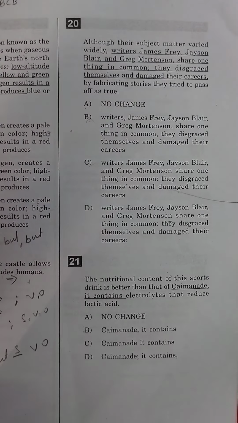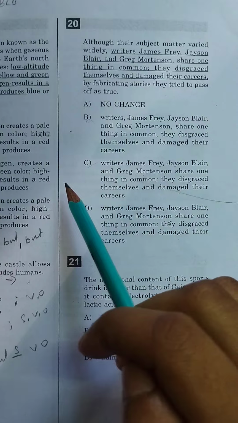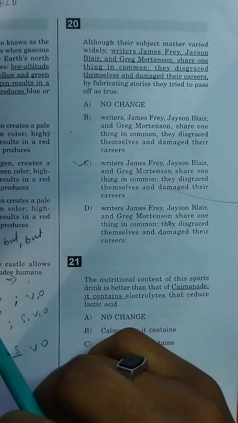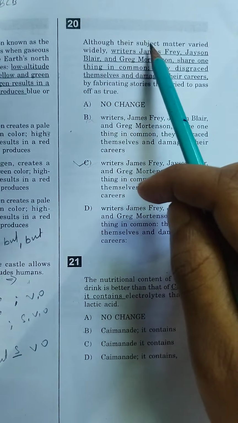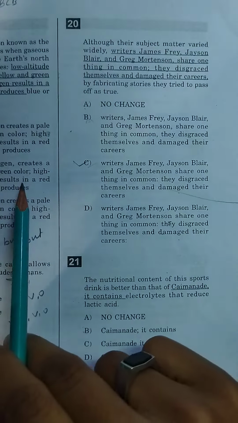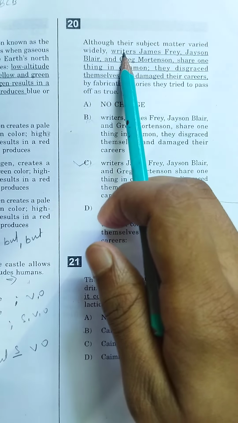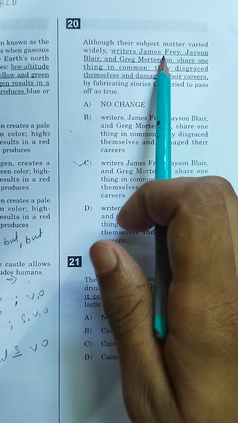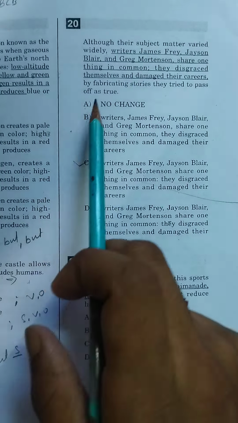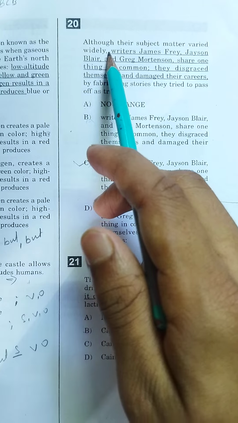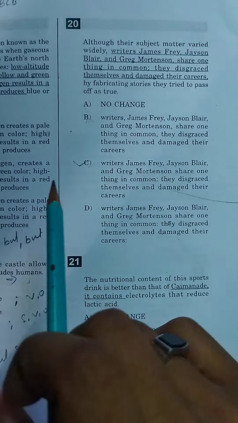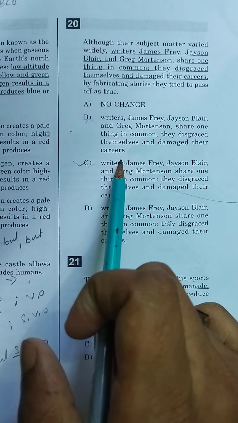We see that Charlie is the right answer, because "although the subject matter varied widely", we don't have to use a comma here. "Writer James Frey, Jason Blair", the comma is the wrong punctuation here, and there is no punctuation, that is the right answer.